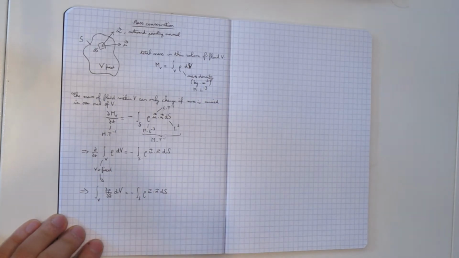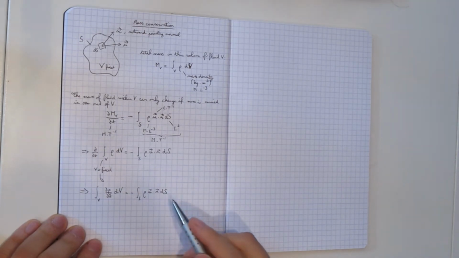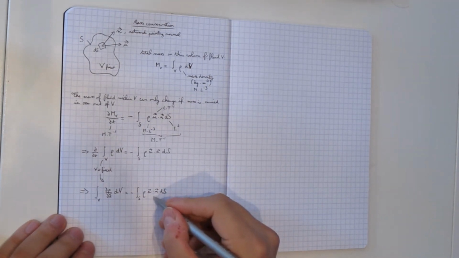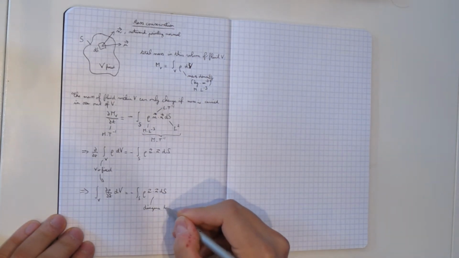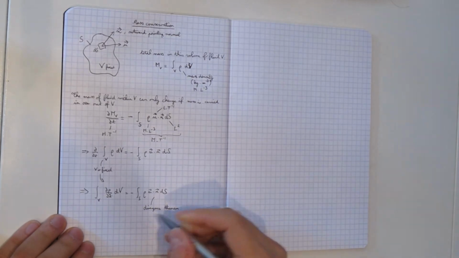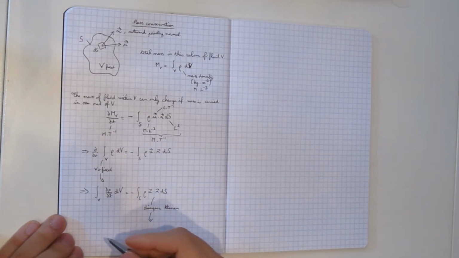But what is nice here is that we observe that this is an integral of a dot n ds, and so we can apply the divergence theorem to get the following expression.